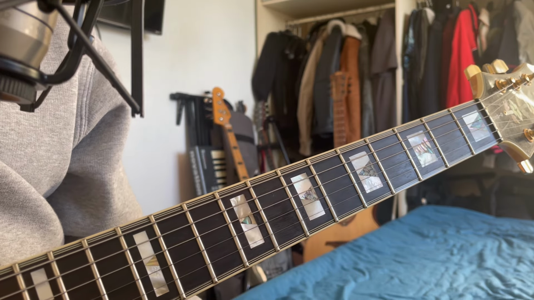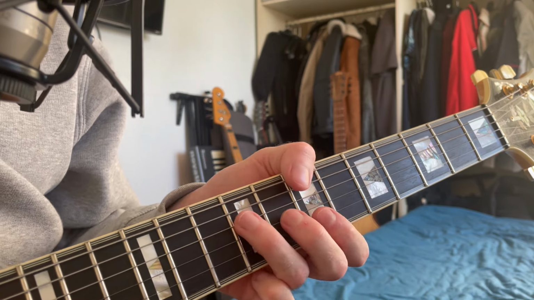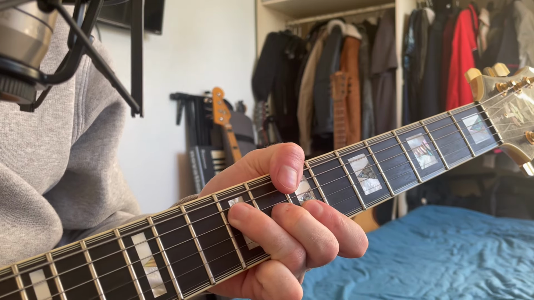So a simple progression in B Mixolydian, we could do something like going from B major to A major.